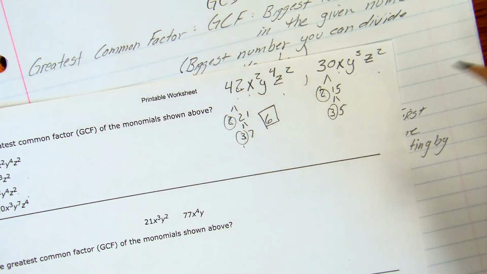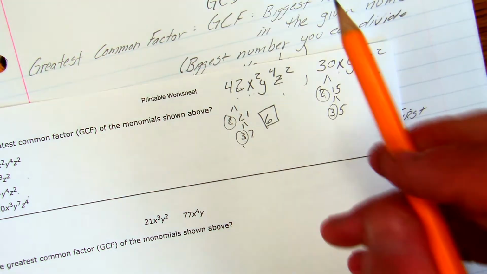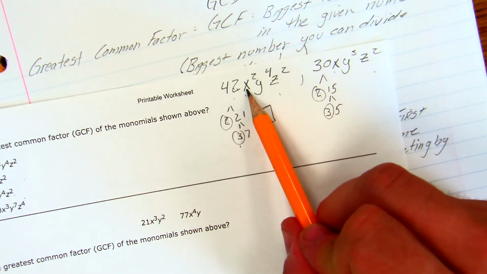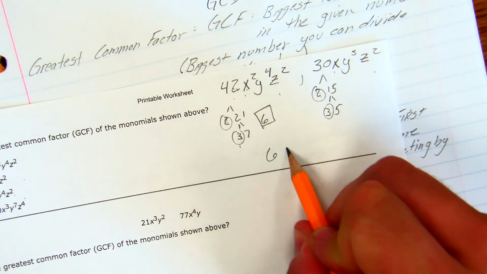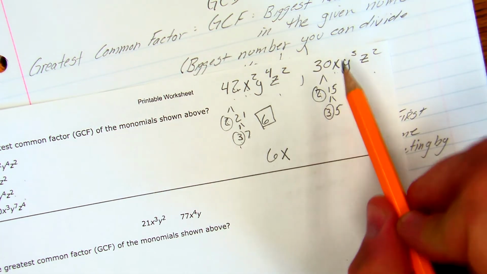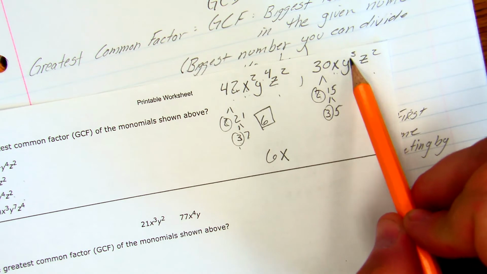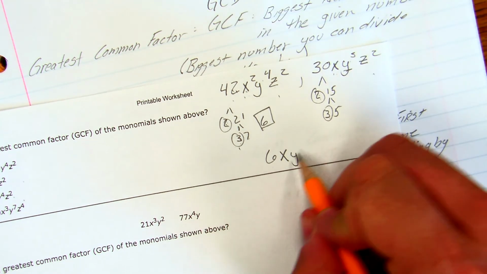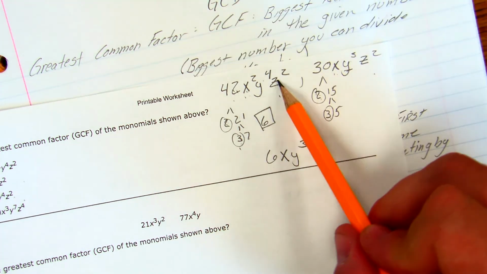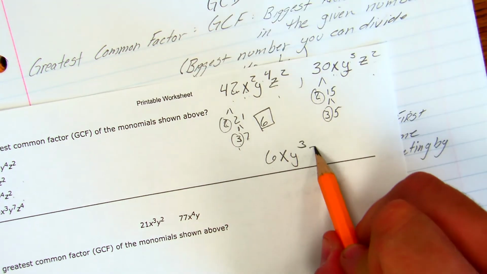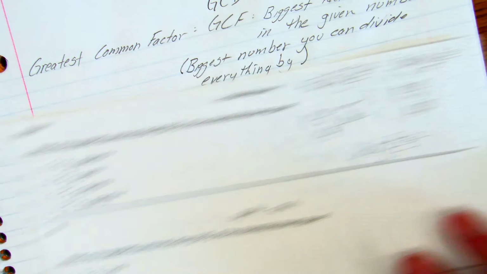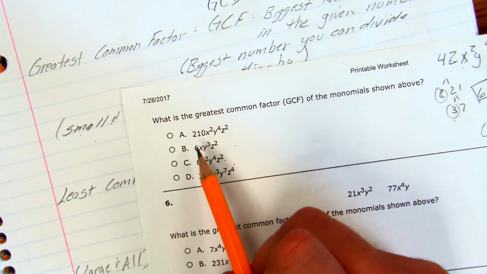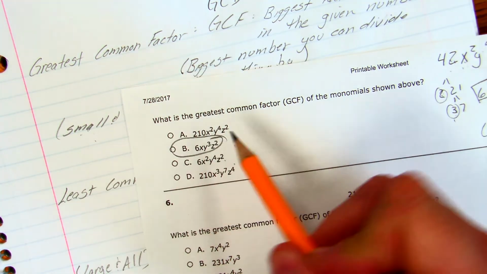Now I'm going to pick the smaller of the exponents. I have x squared and x, so I'm going to pick out just the x. I have y to the fourth and y to the third. So y to the third is smaller, so I'm going to pick y to the third. And z to the second and z to the second are the same thing, so I can pull out z to the second. So the answer to this question is B. That's what I mean by small and shared.